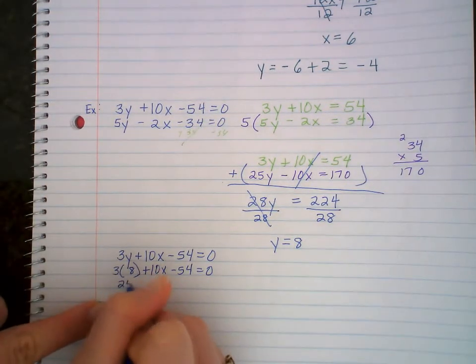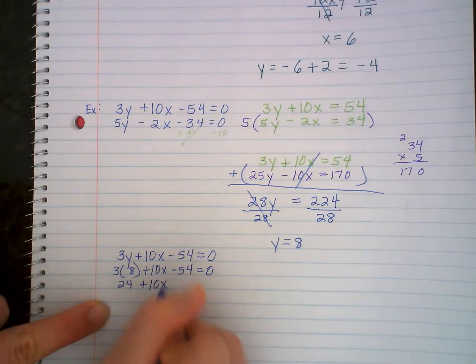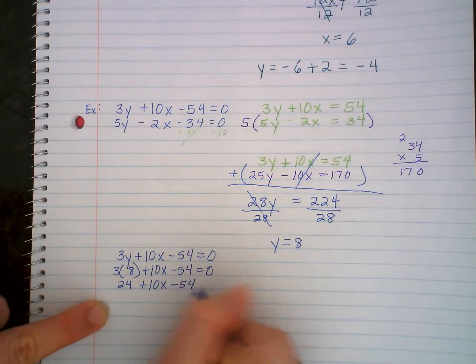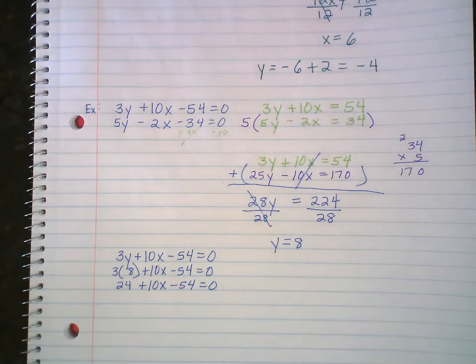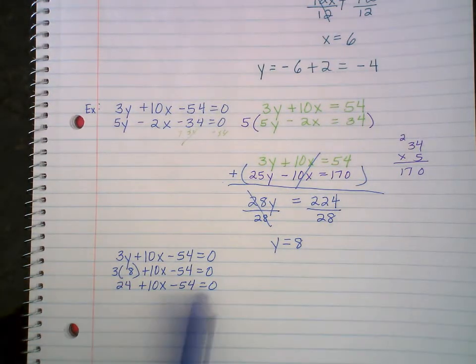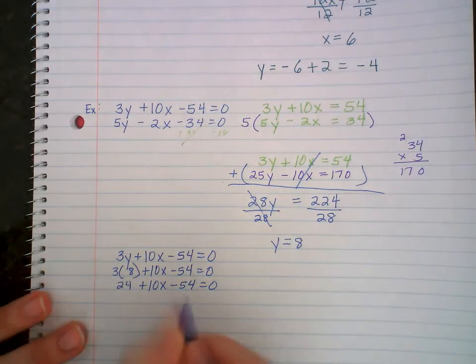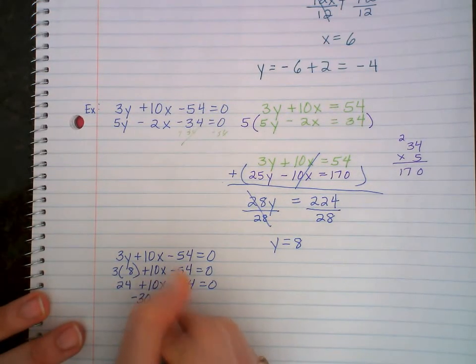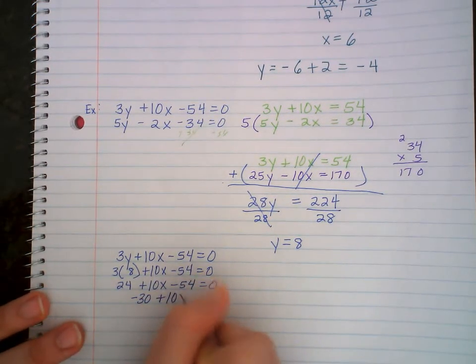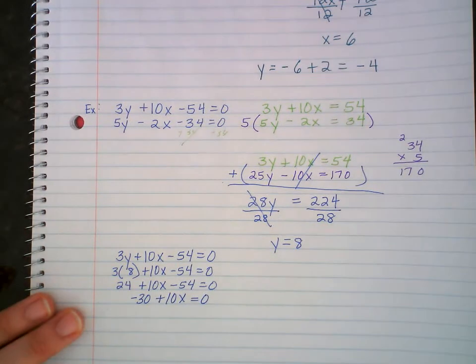So 24 plus 10x minus 54 equals 0. So now we need to combine like terms on the left side. We have 24 and negative 54. Neither one of those has an x. They're both constants. So 24 minus 54 is negative 30 plus 10x equals 0.